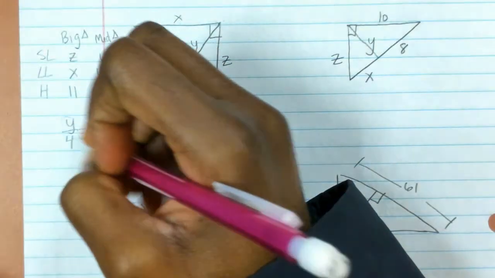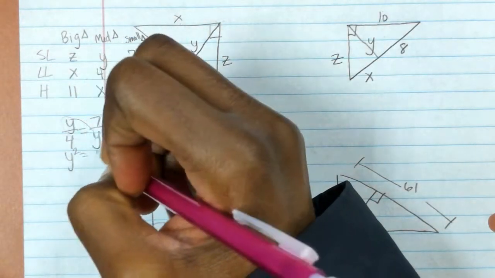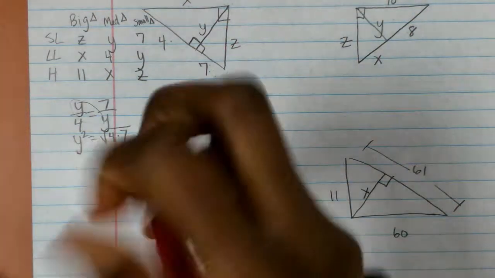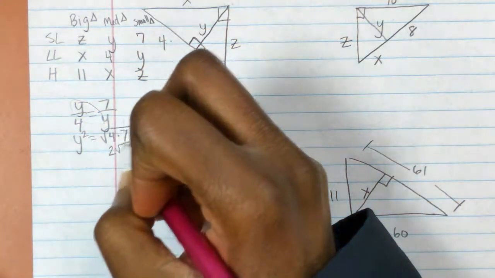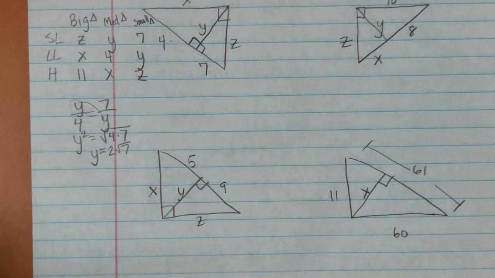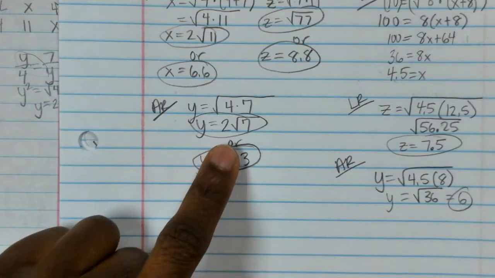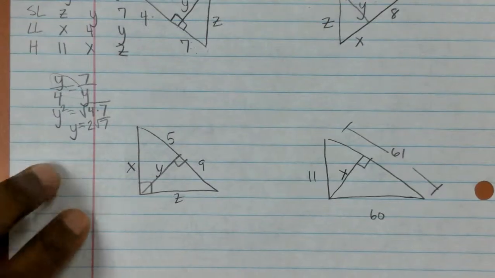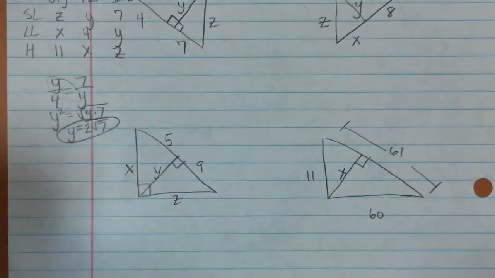When I cross multiply this, I get Y squared equals the square root of 4 times 7. I purposely left it separate so that I could do the square root of 4, which is 2 radical 7. And we already got Y, so we just want to check to make sure that was the correct answer. And that's what we got when we did it the other method using the altitude rule. Okay, so you get the same thing, doesn't matter which rule you use.